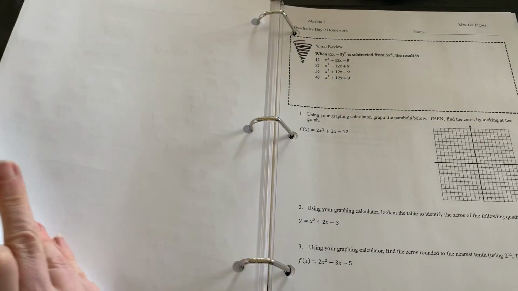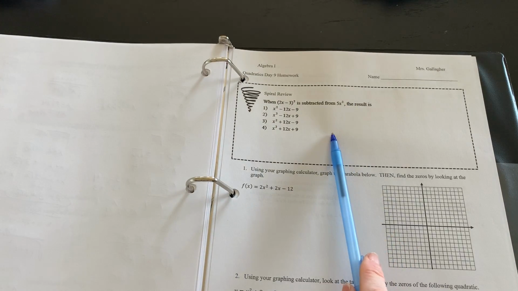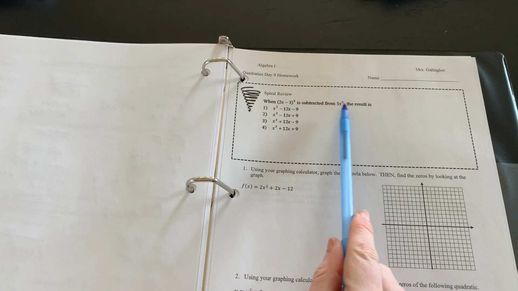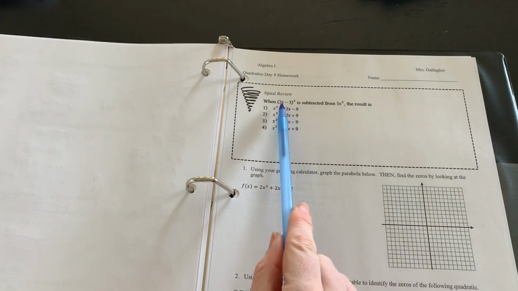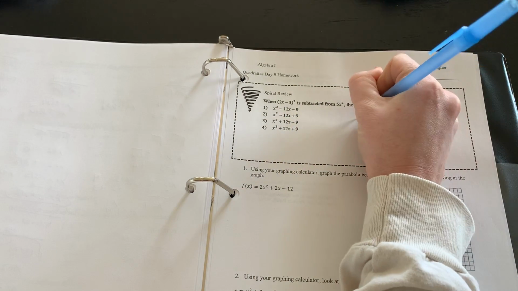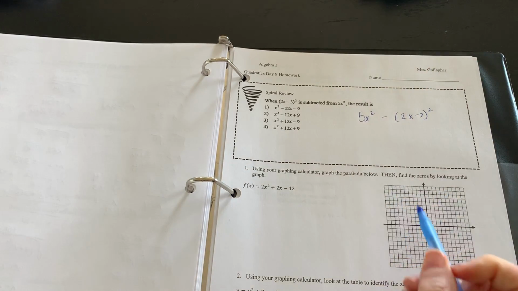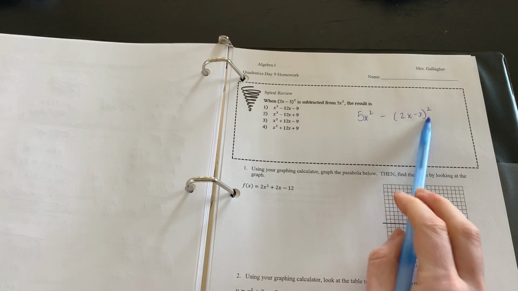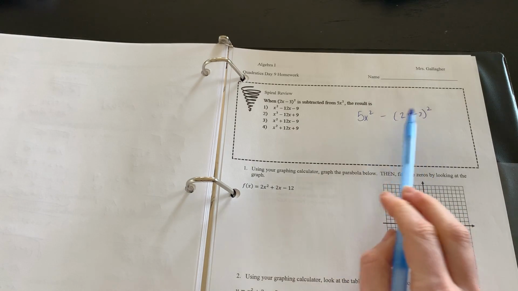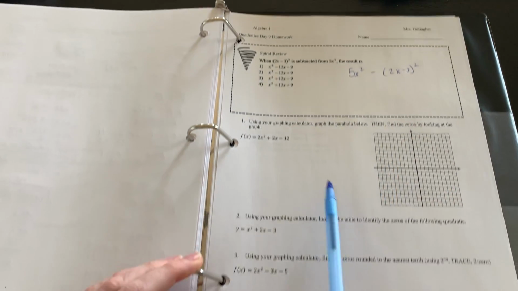Okay, so for tonight's homework, there's a spiral review. You want to subtract that from, so you take 5x squared and then subtract, just so you're aware of that. This is the way you should be doing it. Okay, subtracted from means in that order. You'll need to mark that out, write that out twice, distribute, and then combine like terms.